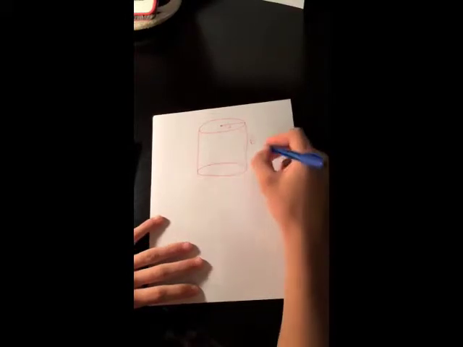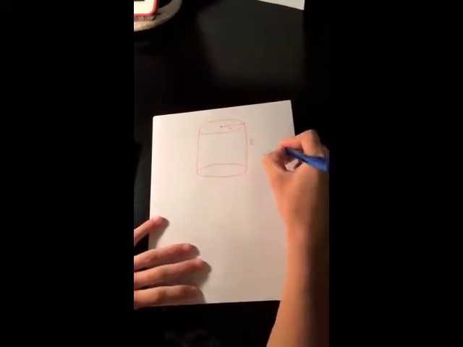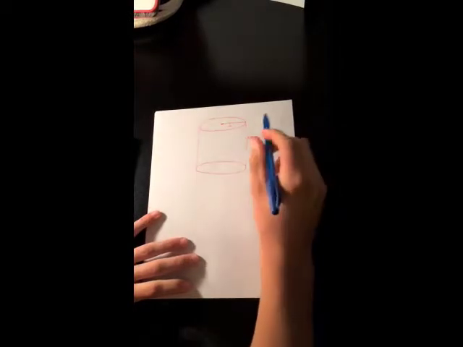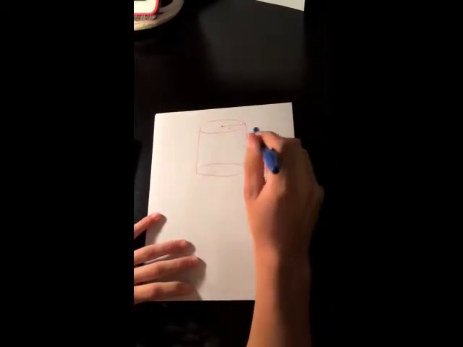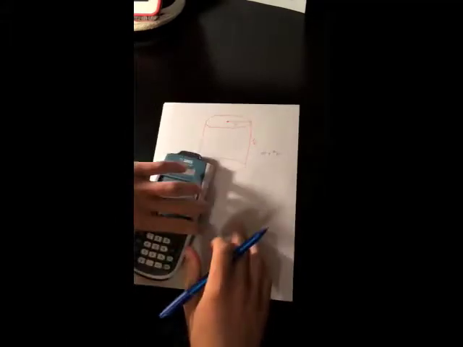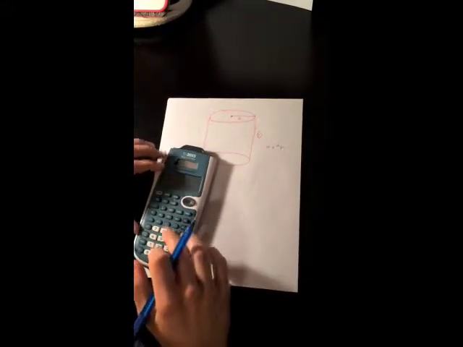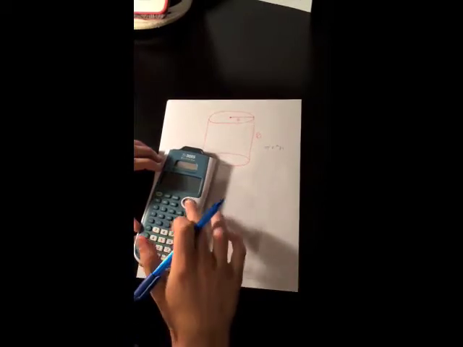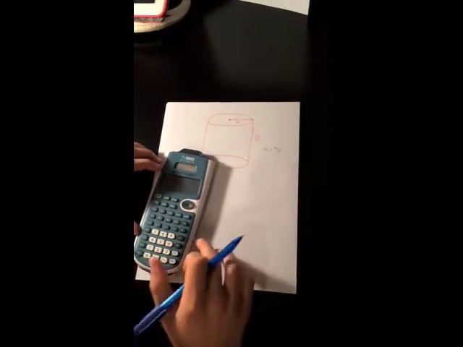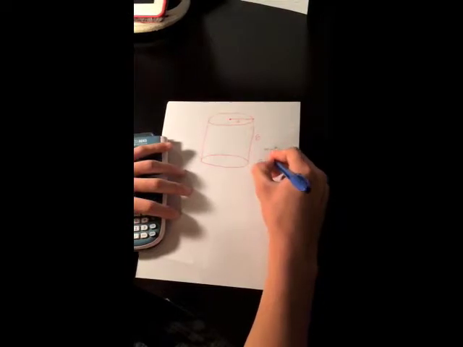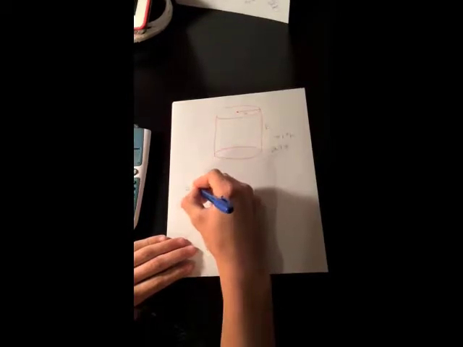I'm going to show you how to find the volume and surface area of a cylinder. So the formula for volume of a cylinder is pi r squared times the height. And all you're going to do is just plug the 2 in for the radius and the 6 in for the height. So on the calculator, you do pi 2 squared times 6, and you get 24 pi.